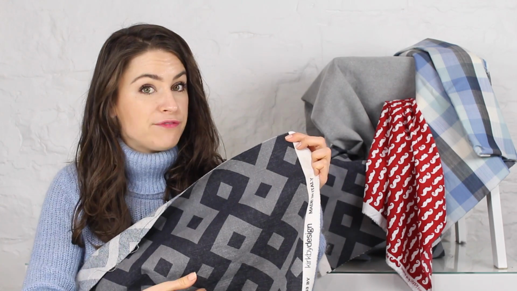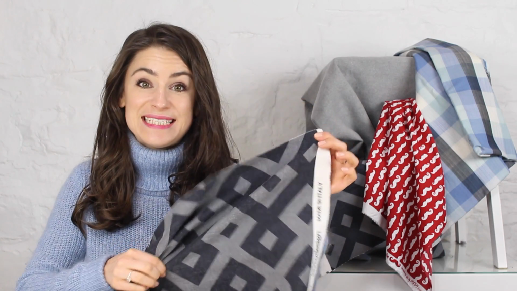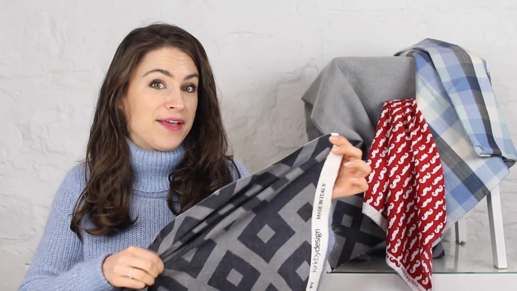Whereas on your 45 degree, your true bias, you will end up with a lot of give. And you can see the difference in the fabric that I'm working with here. But please do have a play with some fabric at home so that you can understand that. And it will help you to learn to understand your fabric a bit better.